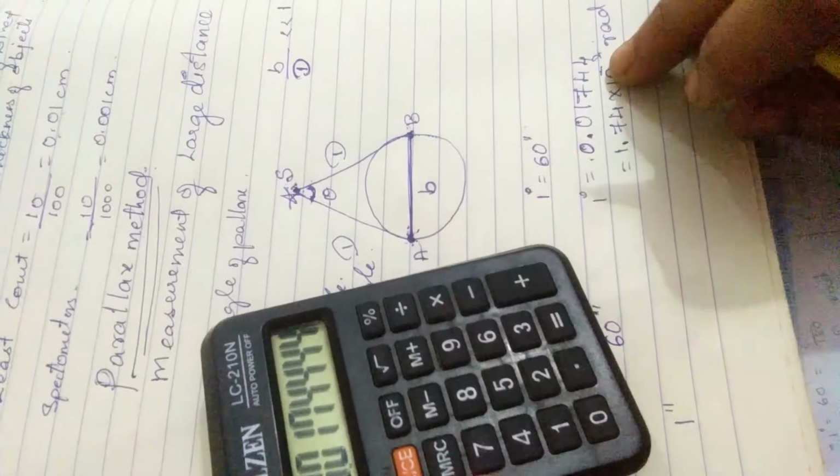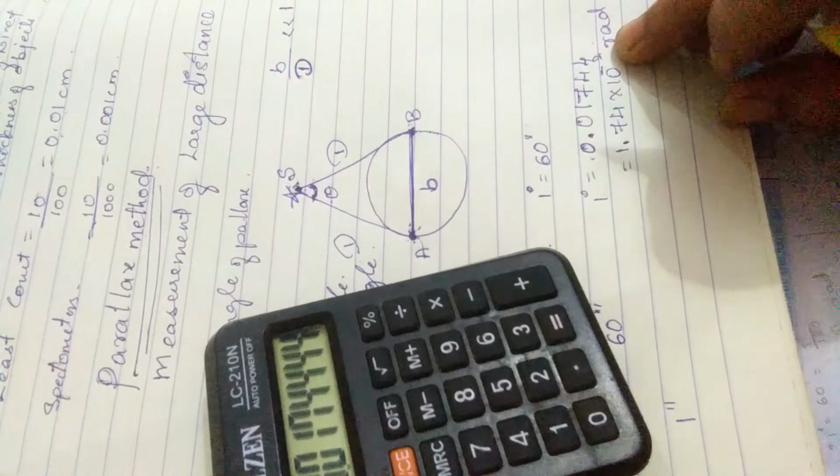Okay, so this is the value of 1 degree converted into radian.